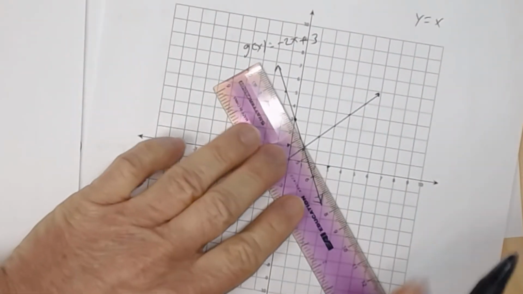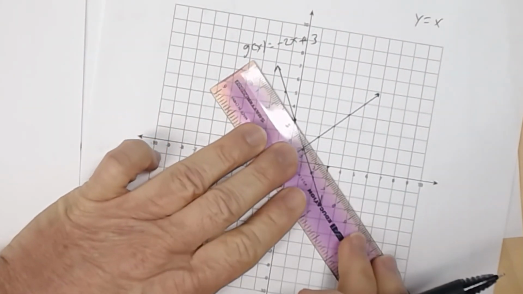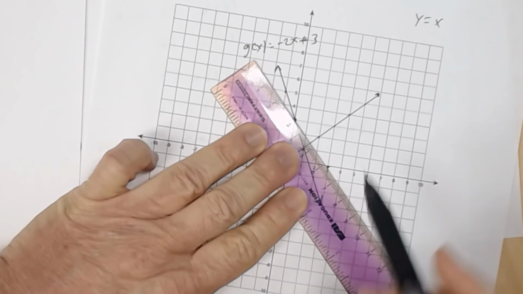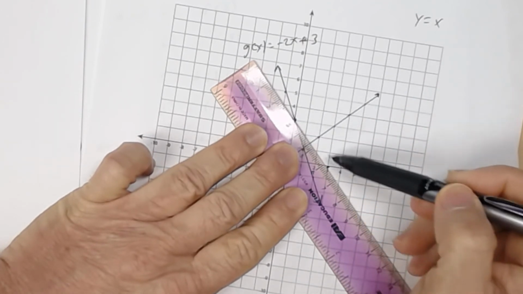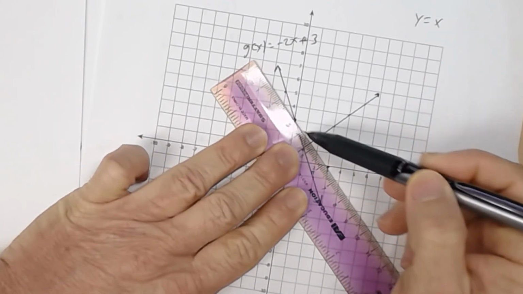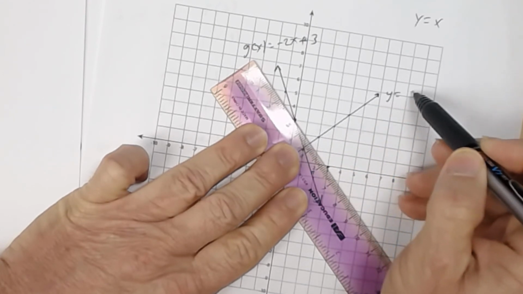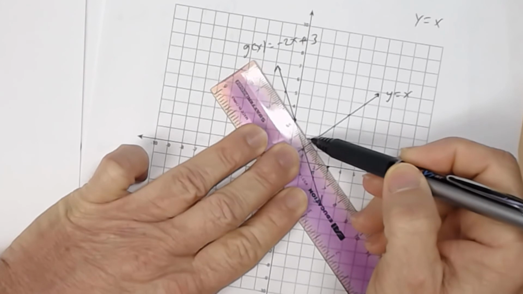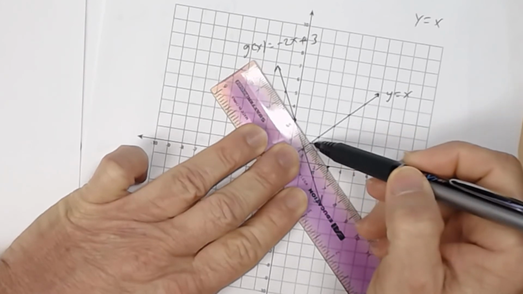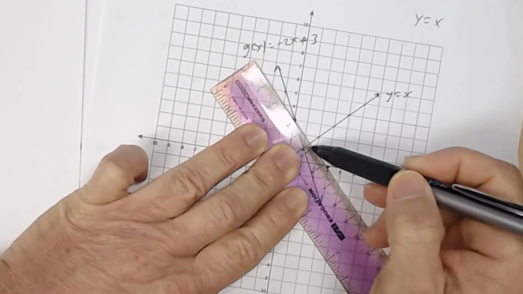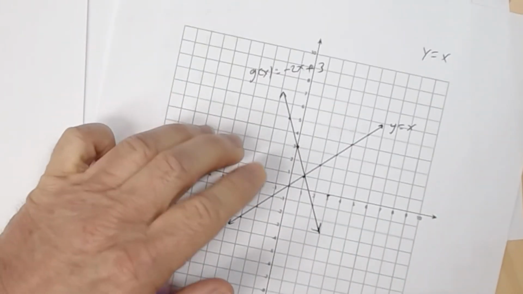So if I, and I'm not going to draw this because I don't want to mess up the graph, but we had this discussion. See this segment? If you were to draw a segment here, that segment would be perpendicular to this line y equal x, right? And the distance of the point to the line of symmetry is the same as this distance here. All right.